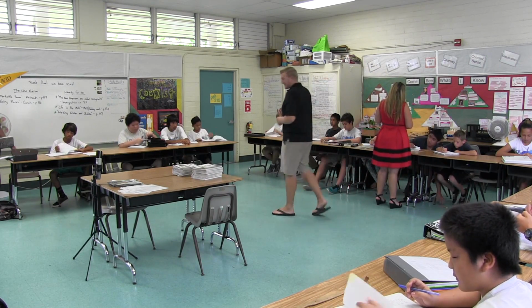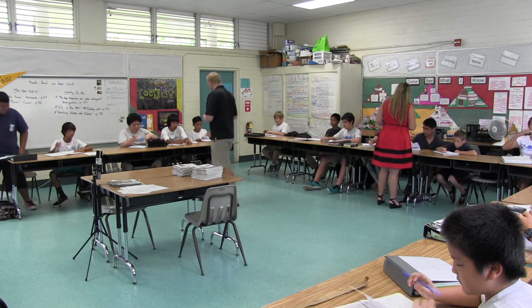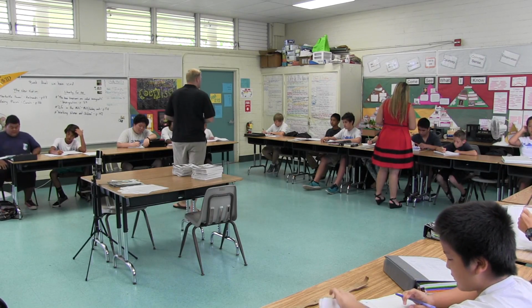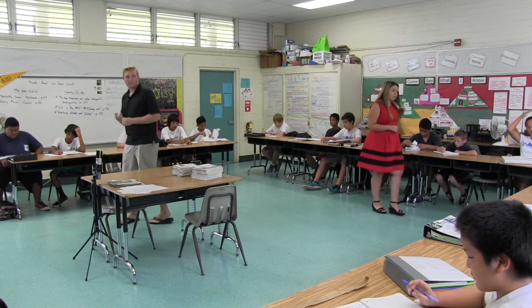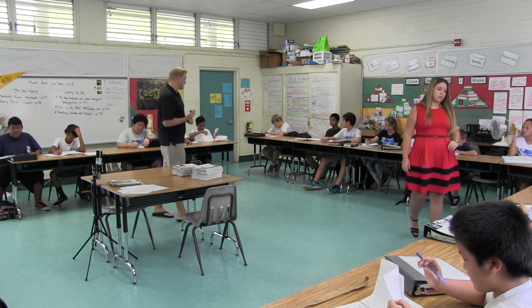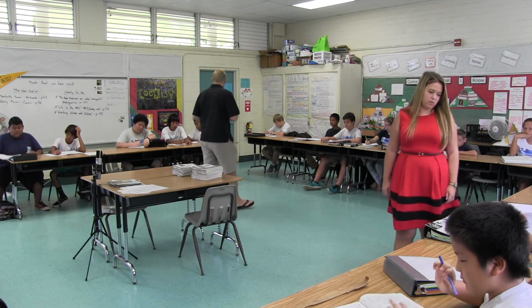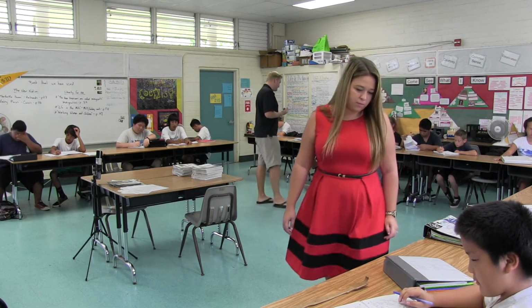This is independently working on his bell work. McCullough is looking back at his notes to find the 3 components of a counter argument.